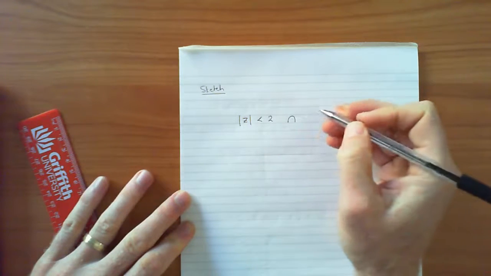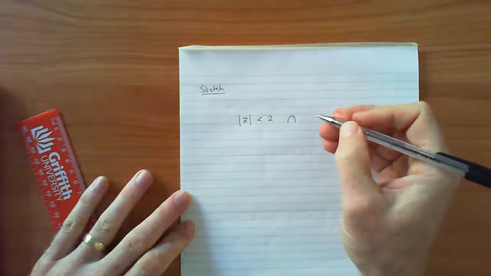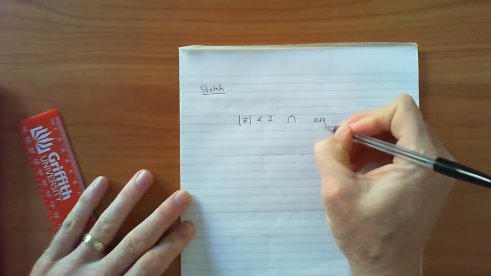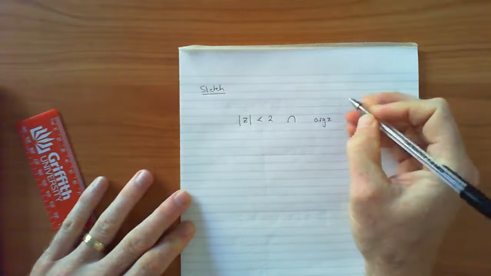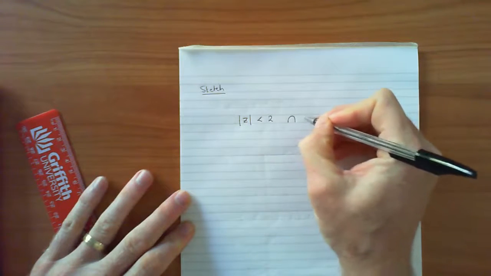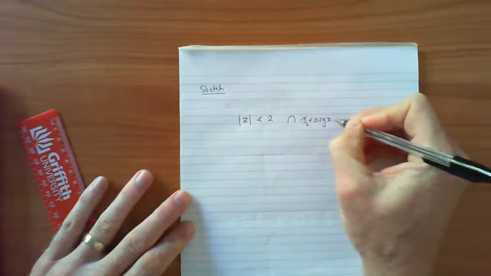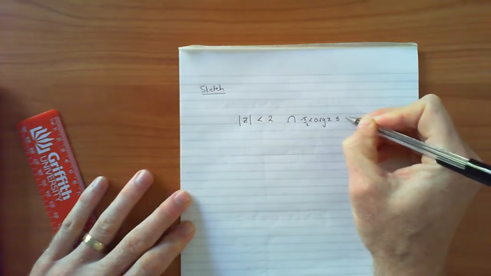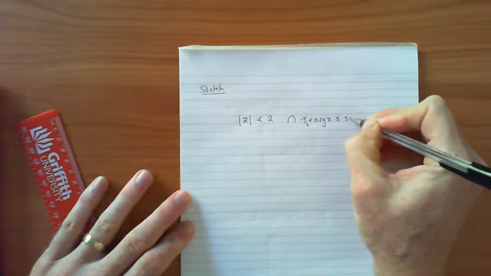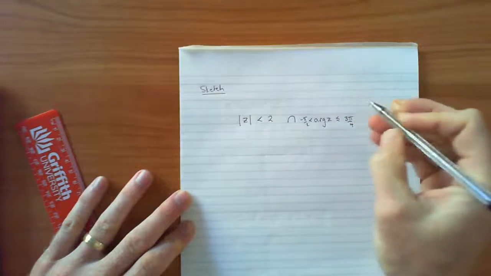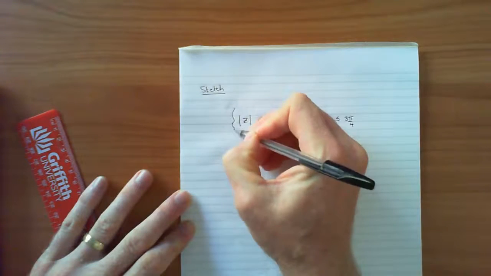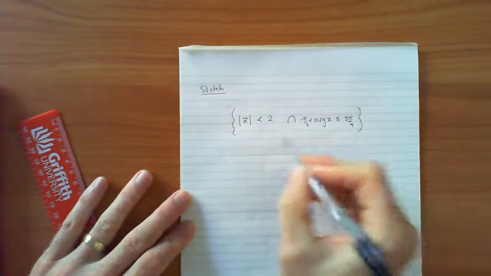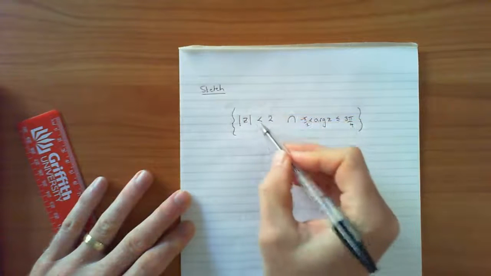You may have seen that in probability in Maths B. Intersecting with arg z greater than minus pi on 2 and less than or equal to 3 pi on 4. So we want to sketch that full region.